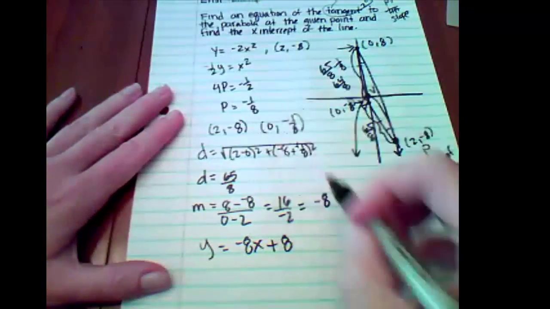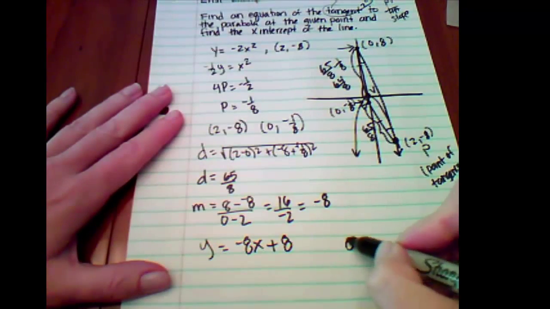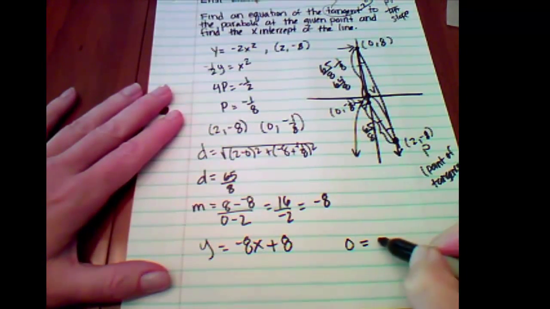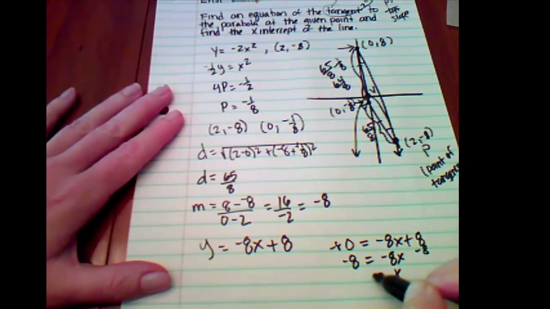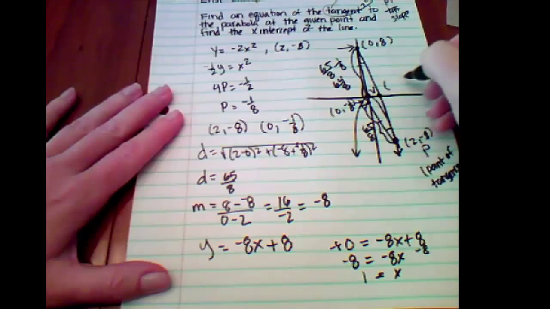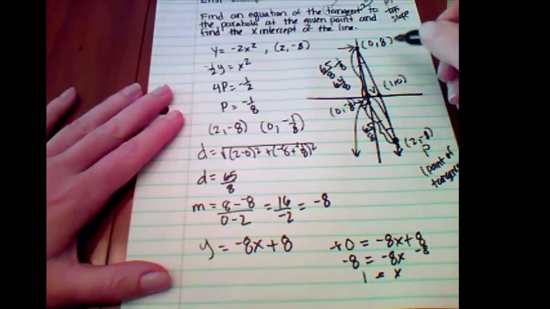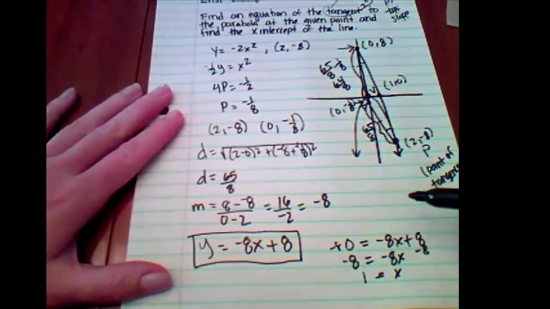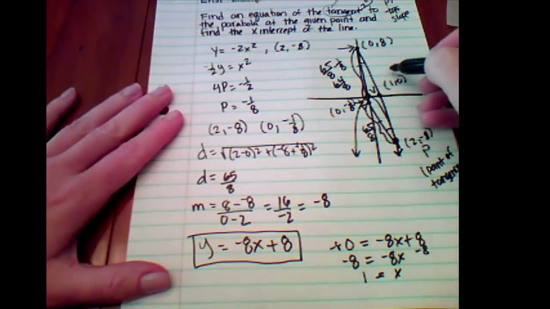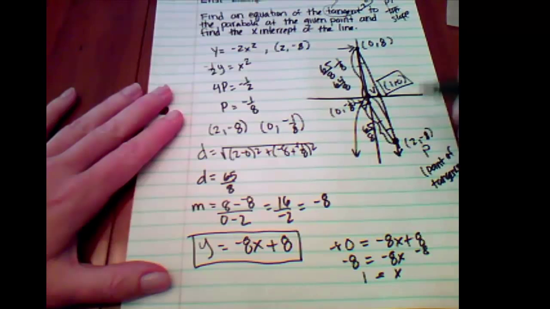Now they also want me to find the x-intercept. To find x-intercepts, we let the y be 0. Put negative 8 over here by subtracting 8 from both sides. Divide by negative 8, so x is 1. So this point right here is (1, 0). So, an equation of the tangent line: y equals negative 8x plus 8. And the x-intercept is (1, 0).